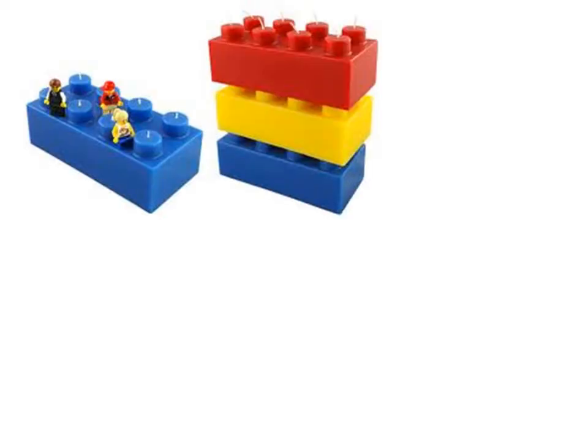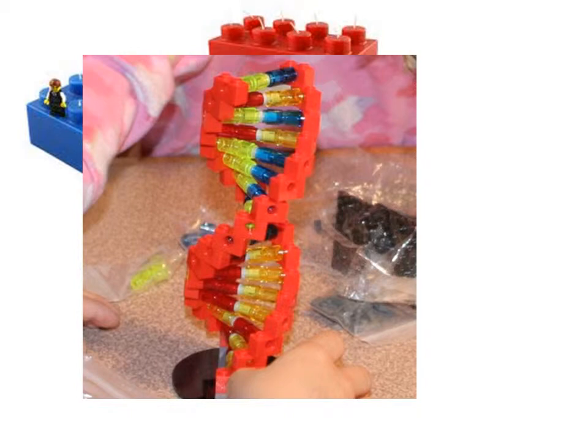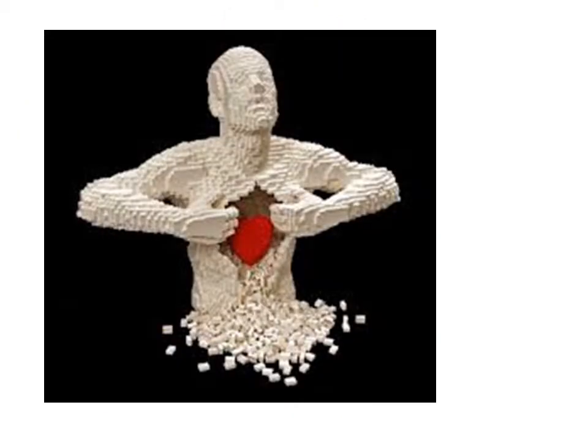Here's a picture of some Lego blocks getting stacked. And somebody's made this fairly awesome DNA thing out of Lego. That's pretty cool, this double helix. And finally, here's a picture of some bloke ripping his heart out, but his heart's made of Lego. I don't know what that's about.